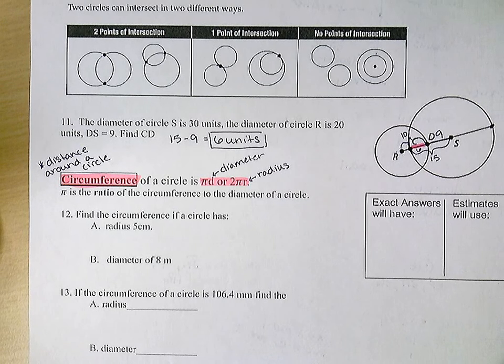That's when you would find the distance around that wheel. That would be the circumference, when you're looking for the distance around the circle. So pi is the ratio of the circumference to the diameter of a circle, if you're wondering where pi comes from.